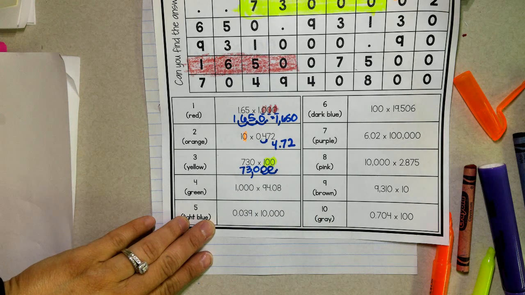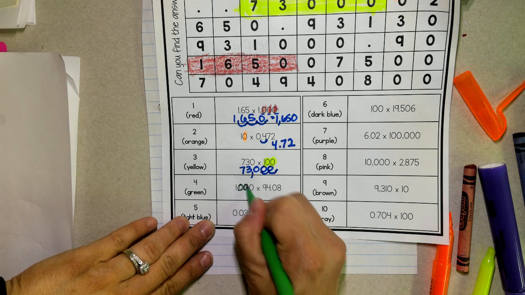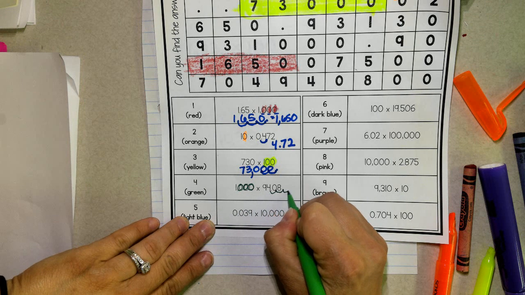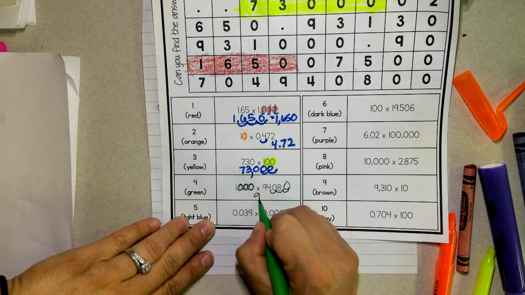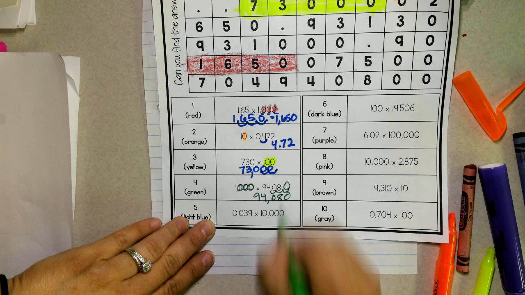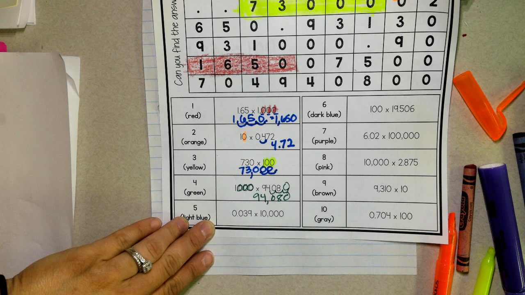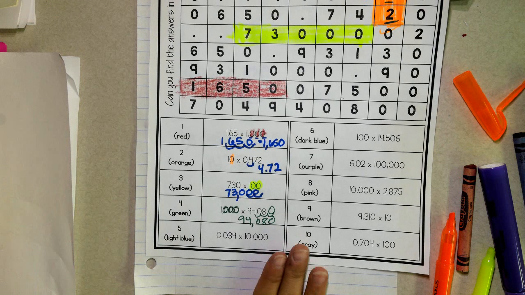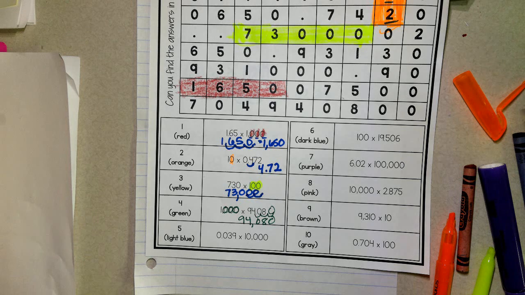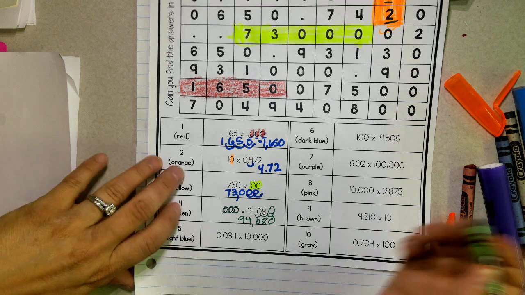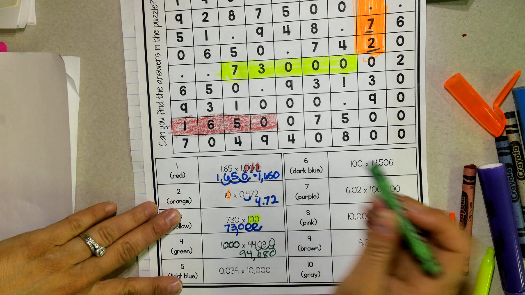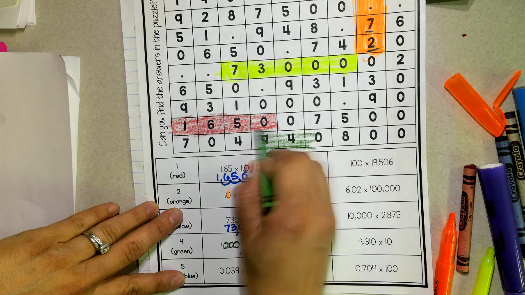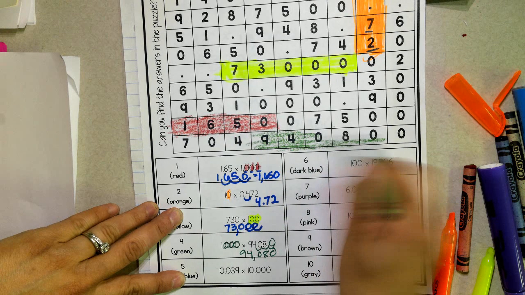Alright, grab your green here and let's check your work. My green, I have 1, 2, 3 zeros. My number is going to get bigger, so I'm going to move it 1, 2, 3. So that looks like 94,080. Oh, I'm going to use an Expo marker. Oh no, I got a crown. See, I am prepared. You should have had 94,000 right here and 80.